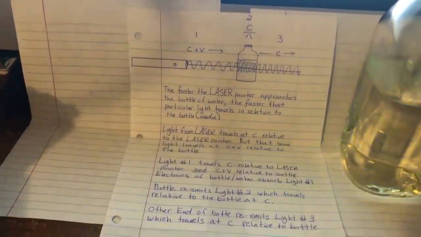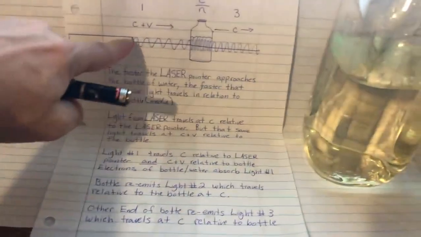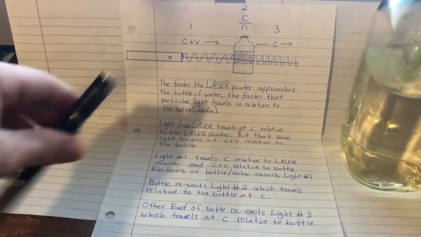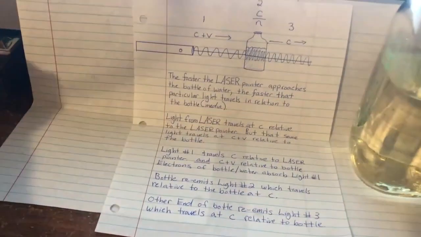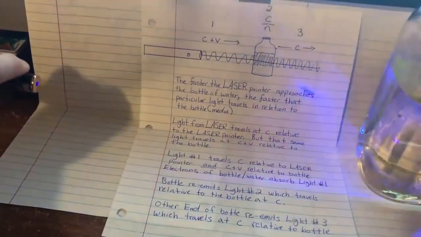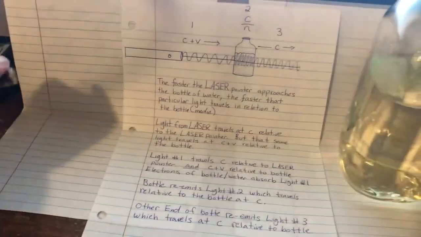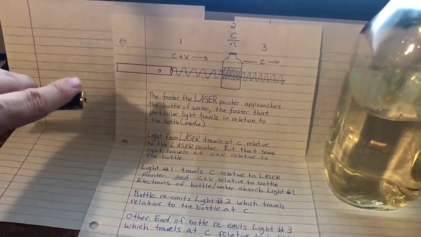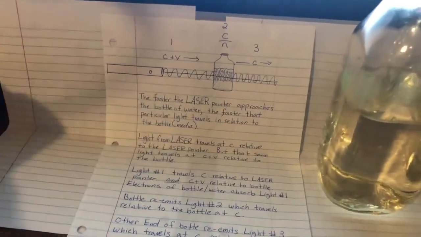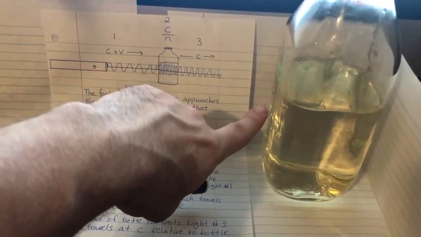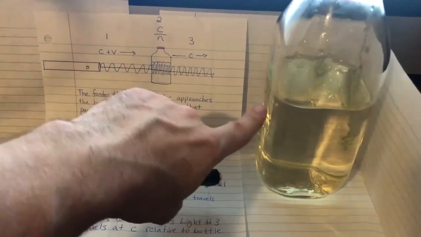So the light from the laser is traveling at c relative to the laser, but if I'm moving the laser towards the bottle, then you have to account for the speed that you're moving the laser pointer towards the bottle. So c from the pointer, but c plus v. If it's going at 186,272 miles a second from here, and it's traveling 100 miles a second here, it's hitting at 186,372 miles a second by the time it hits the bottle.